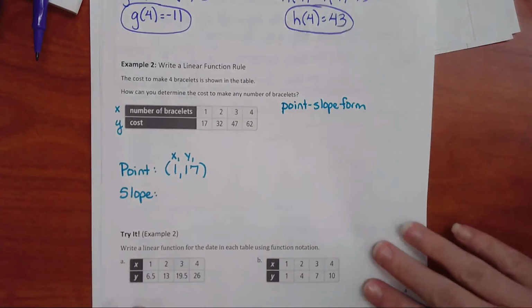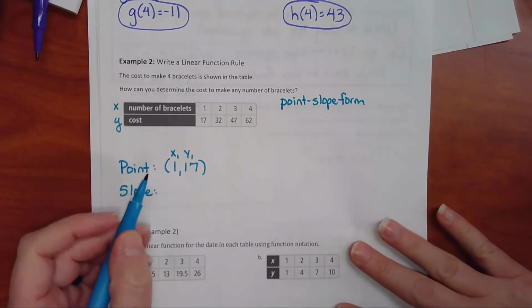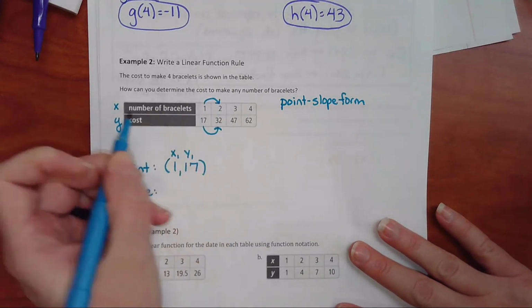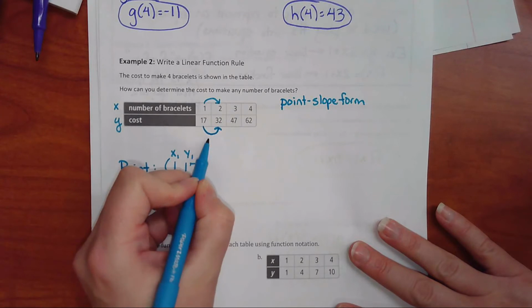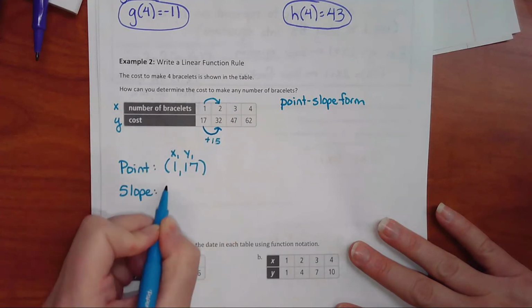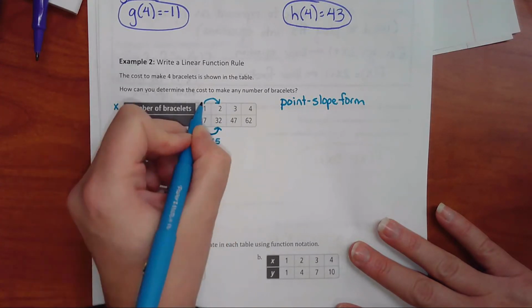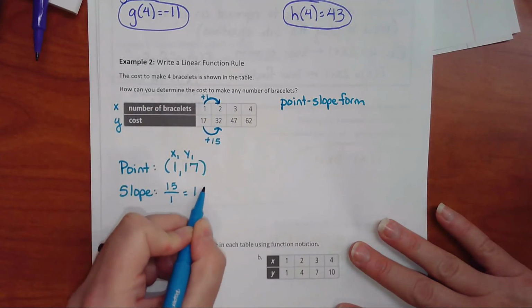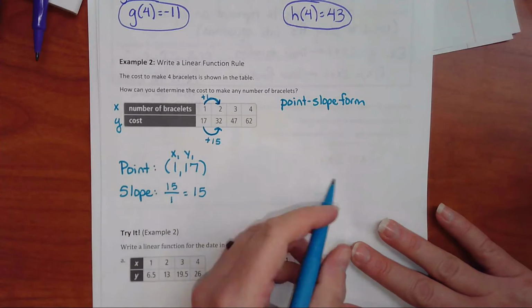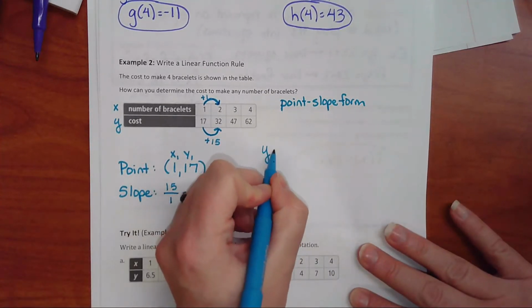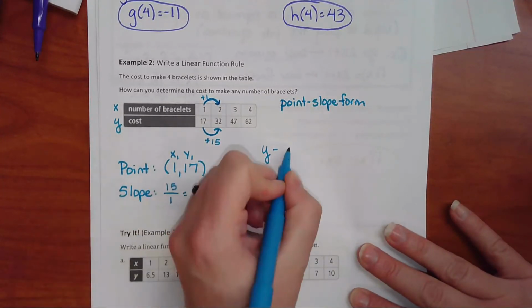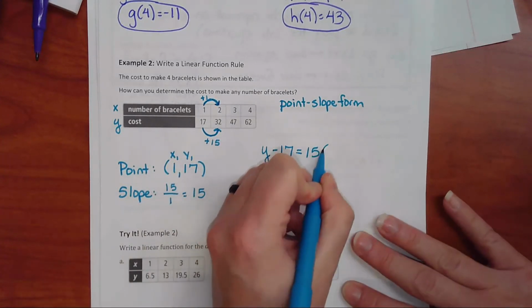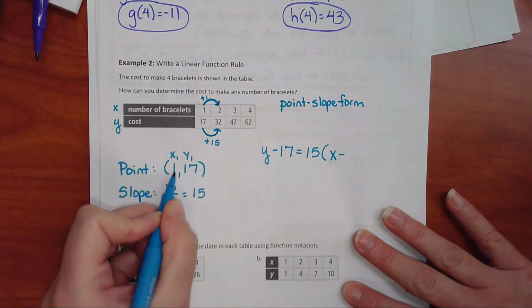Now to find the slope. Slope, you have to figure out how does y change over how does x change. So to go from 17 to 32, you add 15. So 15 over. To go from 1 to 2, you add 1. 15 over 1 is 15. So then my point slope form is y minus y1 equals m times x minus x1.